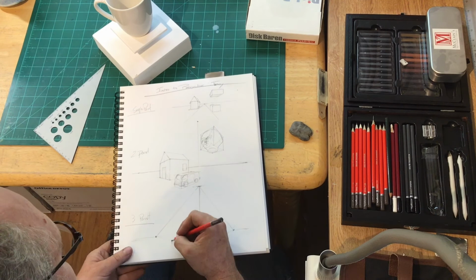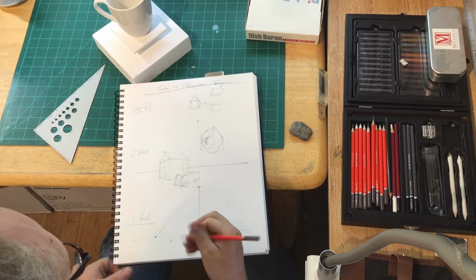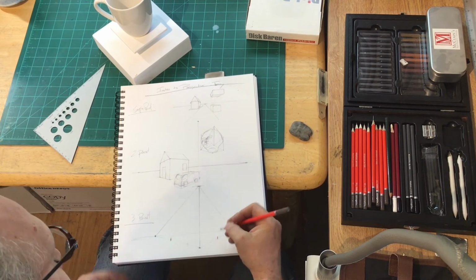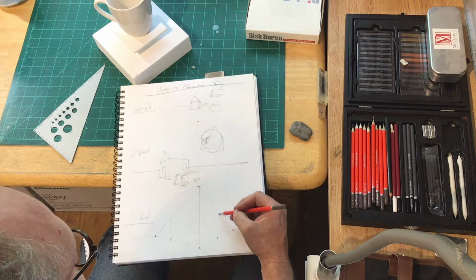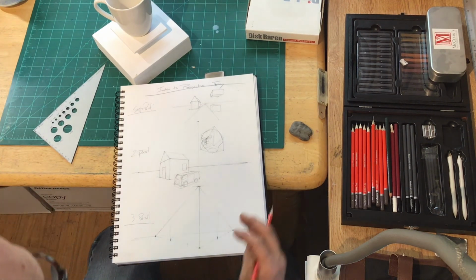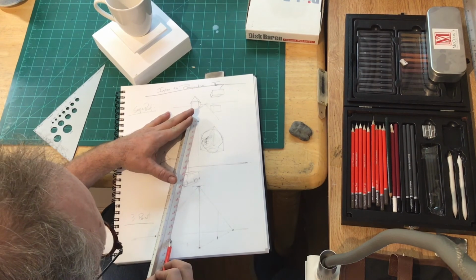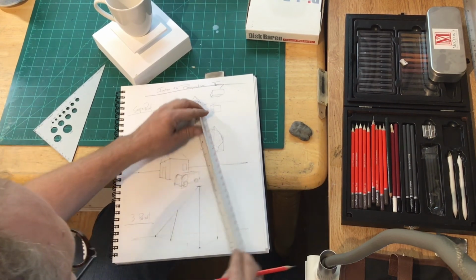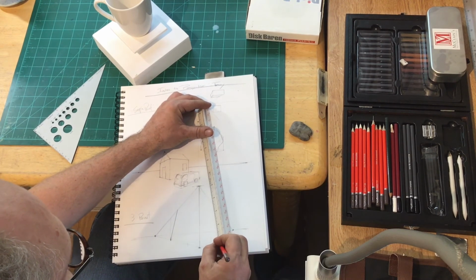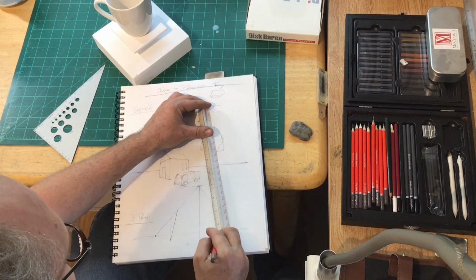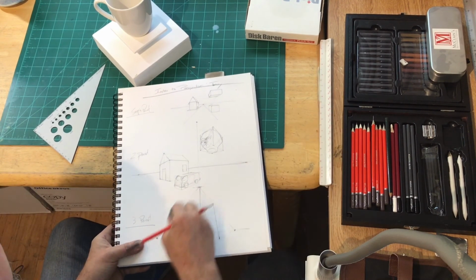This is going to be how wide I want my structure here and here. And instead of drawing parallel lines like I would in 2-point, I need to go to my third vanishing point like this. And now I'll erase these.